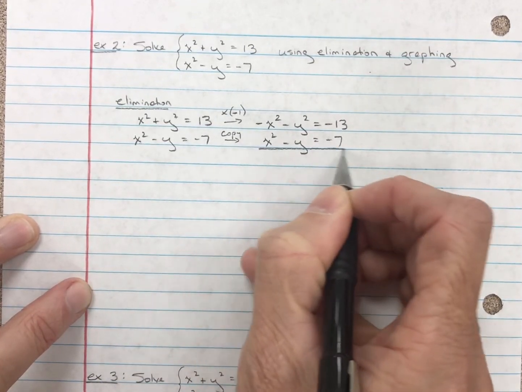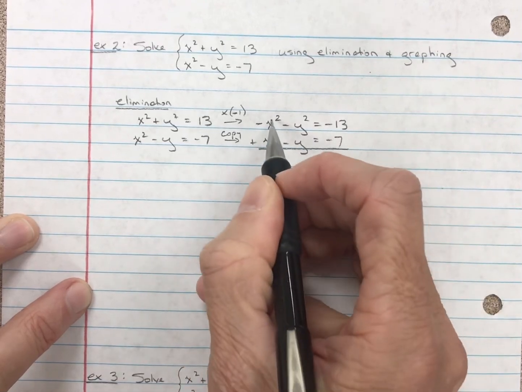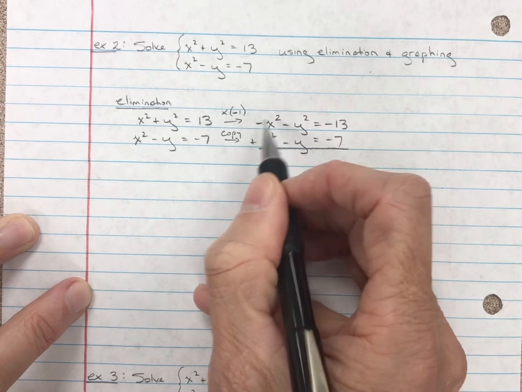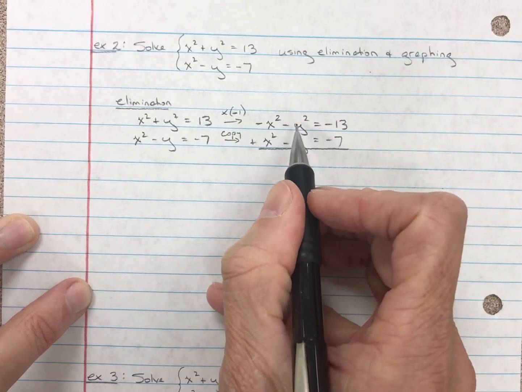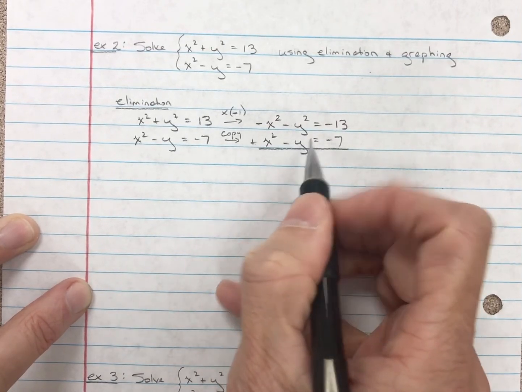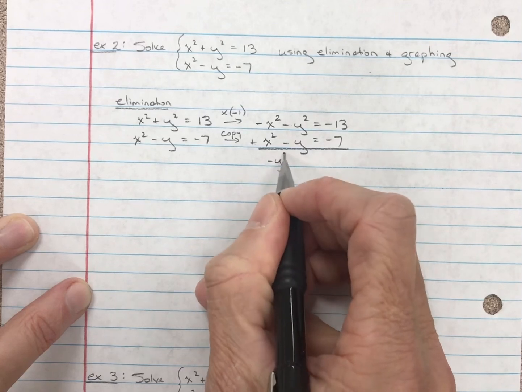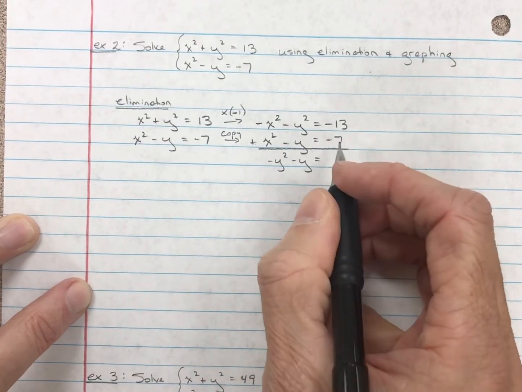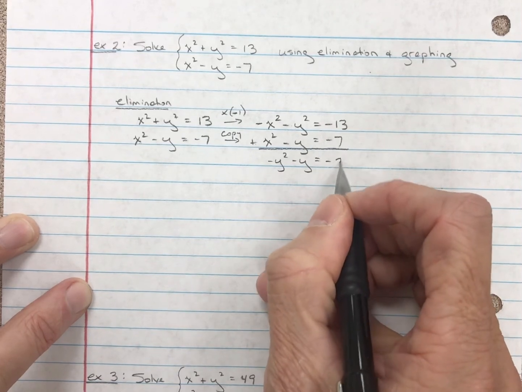Now let's add, and there's my 0. I have no x terms left, or in this case no x squared terms left. Negative y squared plus negative y, that's just negative y squared minus y. And then let's add up these two, and I come up with -20.